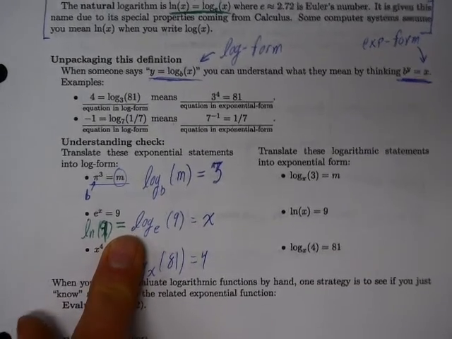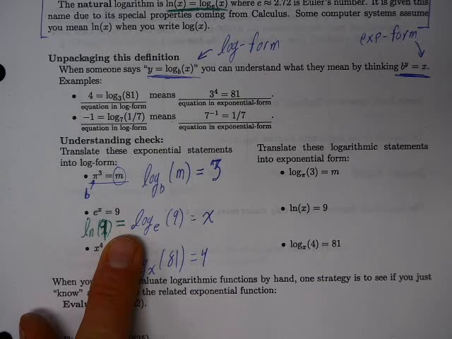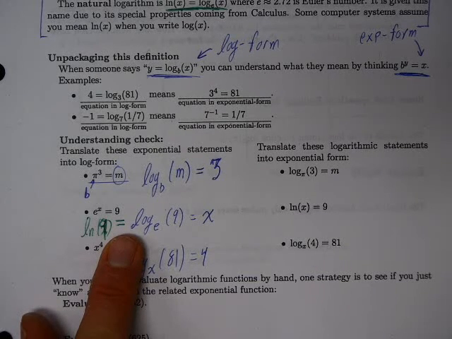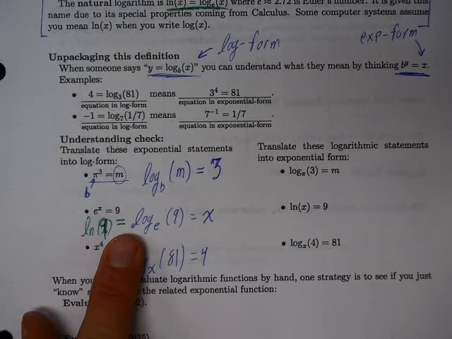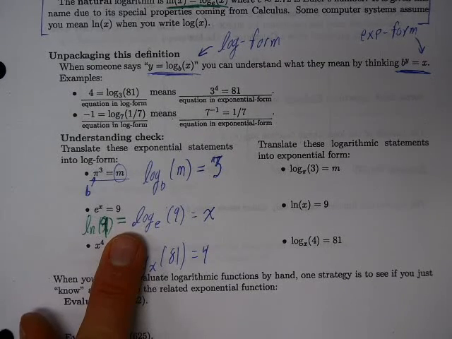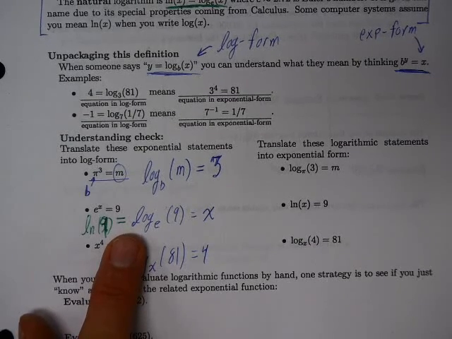e to the x is equal to 9. Did we make it better or worse by writing it in log form? Better, right? We now have x is equal to a thing. We have solved. We worked into something which maybe you don't know how to compute, but we can resort to a machine.